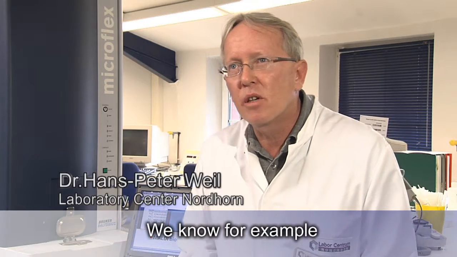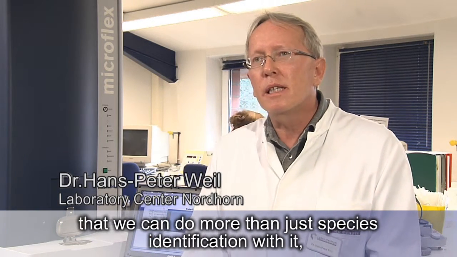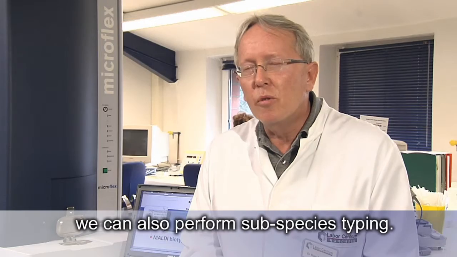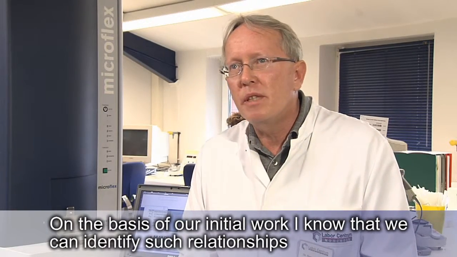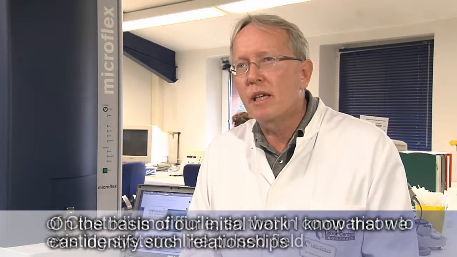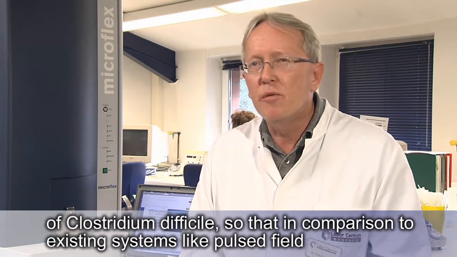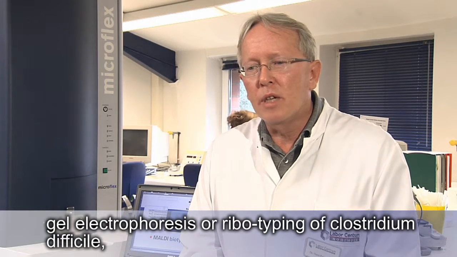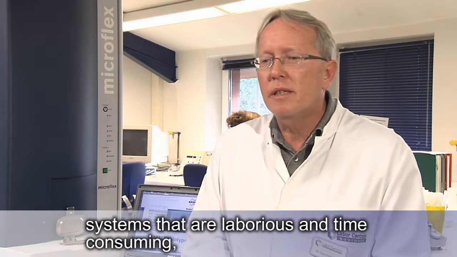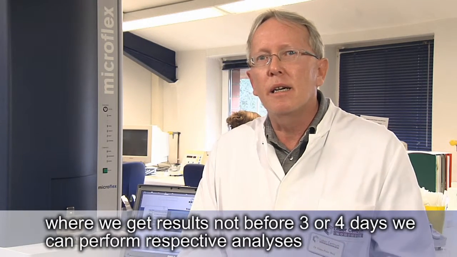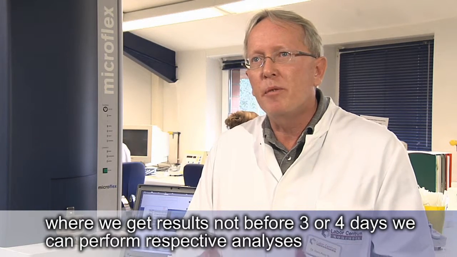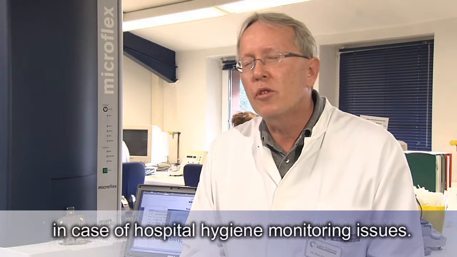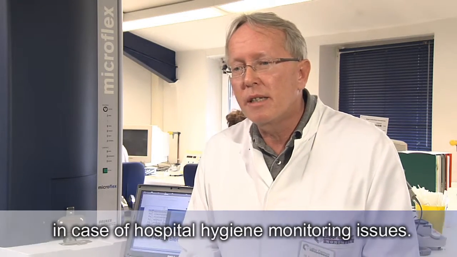We know, for example, that we can do more than just species identification with it. We can also perform subspecies typing. On the basis of our initial work, I know that we can identify such relationships of Clostridium difficile, so that in comparison to existing systems like pulsed field gel electrophoresis or ribotyping of Clostridium difficile, systems that are laborious and time-consuming, where we get results not before 3 or 4 days, we can perform respective analyses with the Maldi Biotyper very fast, in order to react very fast in case of hospital hygiene monitoring issues.